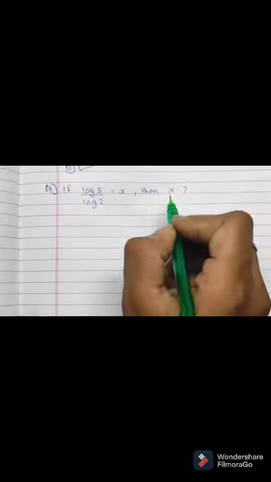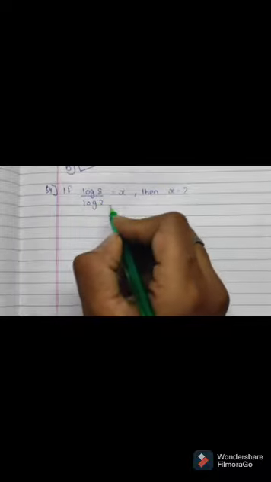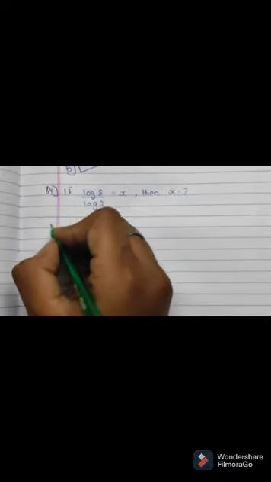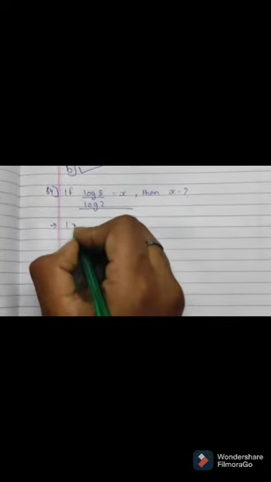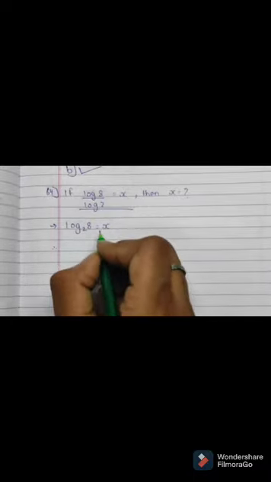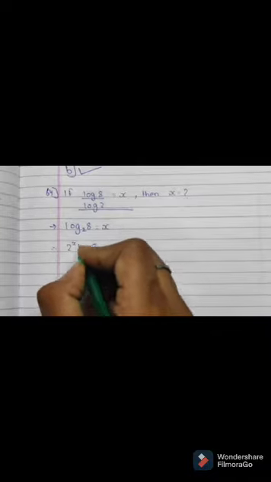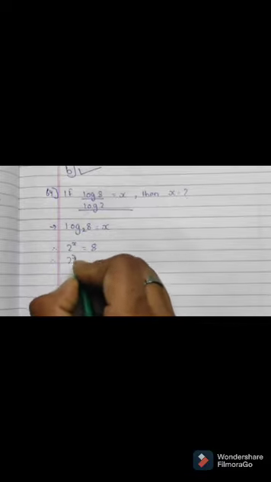Here we need to find the value of x in log 8 upon log 2 equals x. Now here we will use the inverse of change of base property. That is, we can write this whole as log 8 to the base 2 equals x. Therefore we will convert this into exponential form. Therefore 2 raised to x equals 8. Now what raised to 2 is 8? It is 3. Therefore 2 raised to 3 equals 8. Therefore x will be equal to 3. So option B is correct.